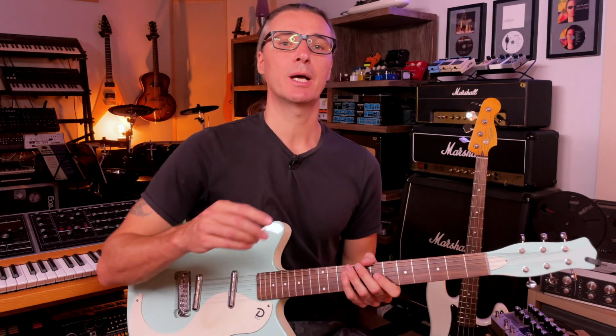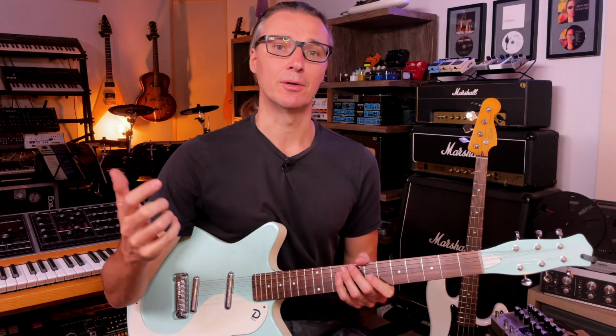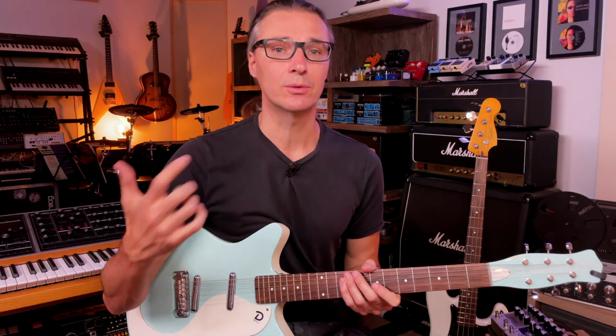We're not going to get into any theory today, but basically the reason a chord sounds like it does is because it's made up of notes that are at a certain distance or interval amongst themselves. If you change those intervals, the quality of the chord changes.